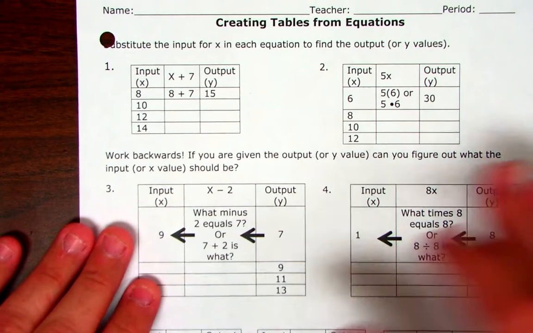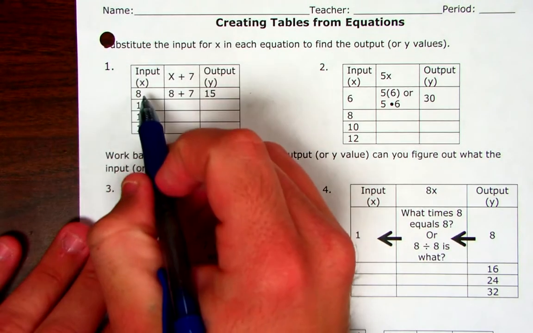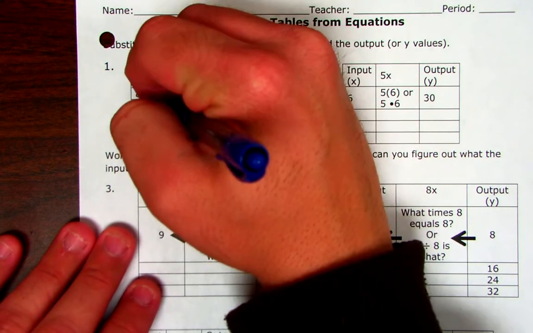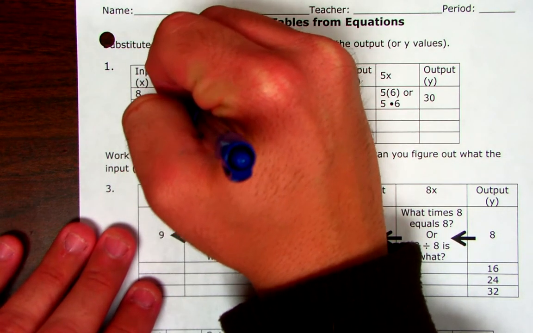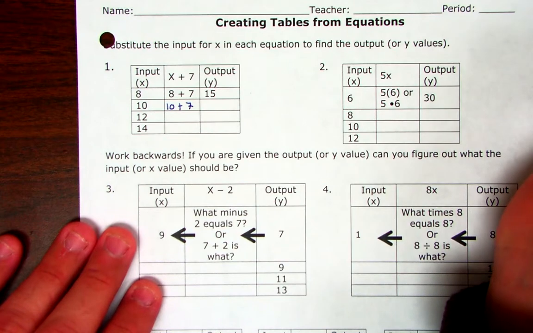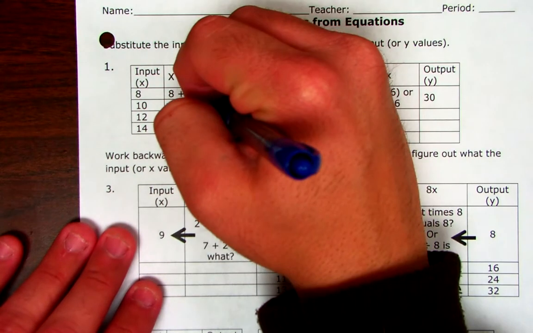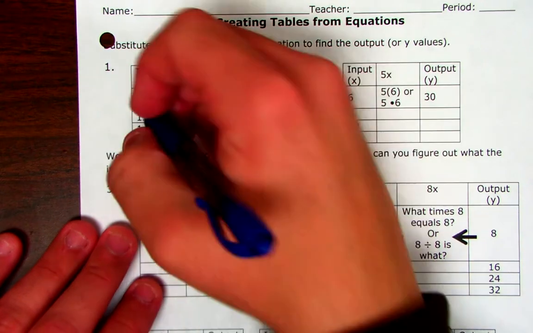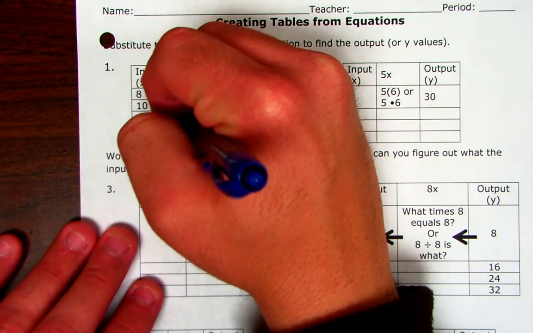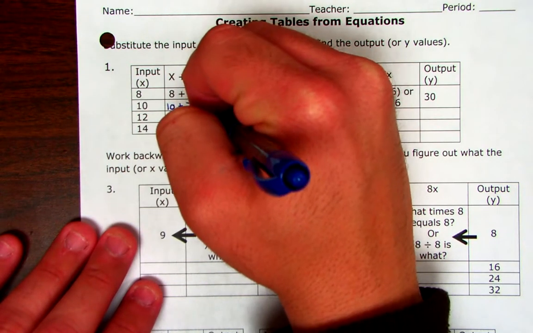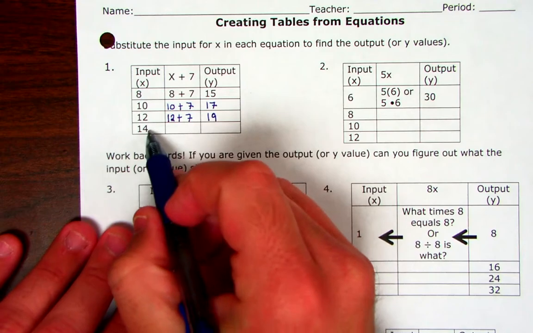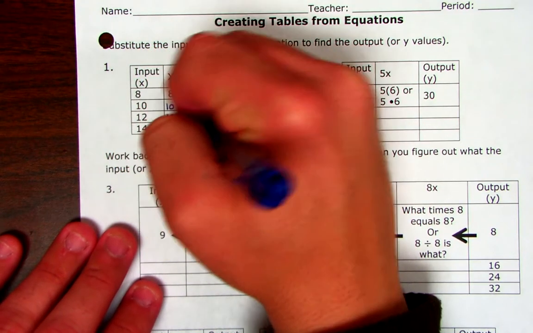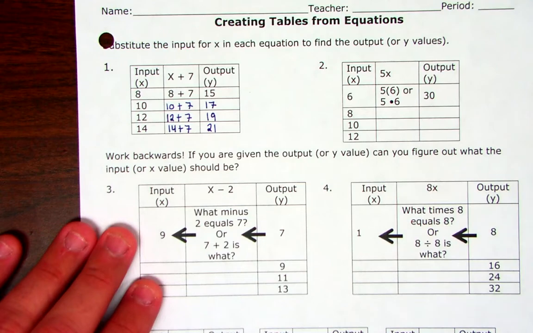Alright, so let's look at this first one. It says my x value I need to plug in is now a 10 for x. So what is 10 plus 7? Well, the output then would be 17. Now it says plug in a 12. So 12 plus 7 is 19. And then plug in a 14. 14 plus 7 is 21.